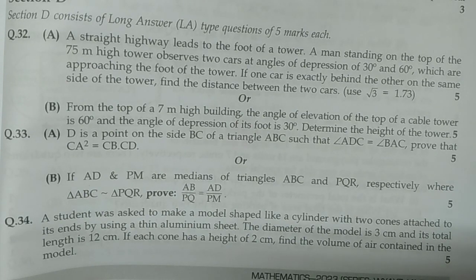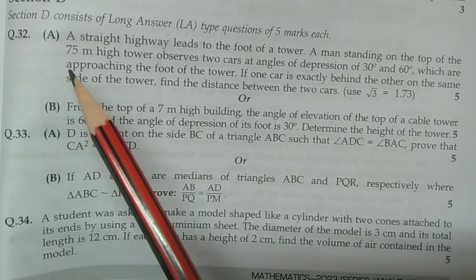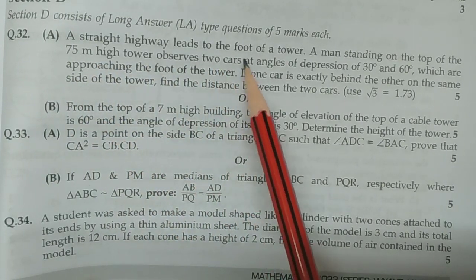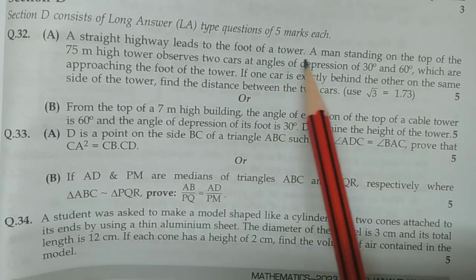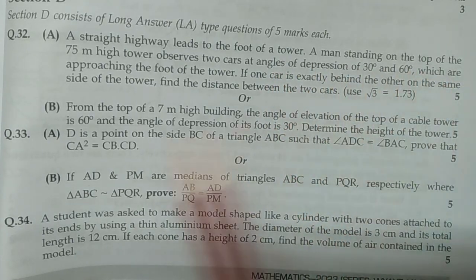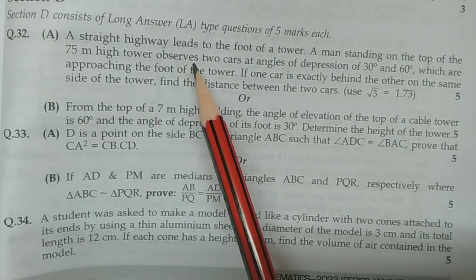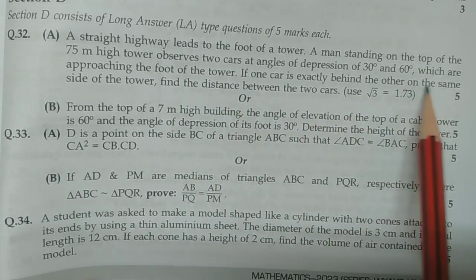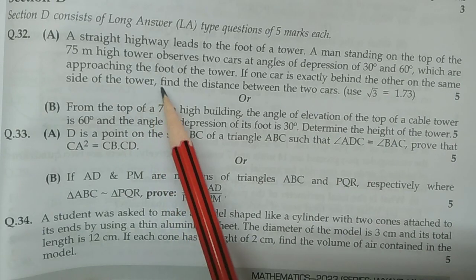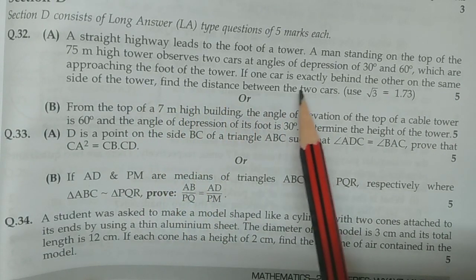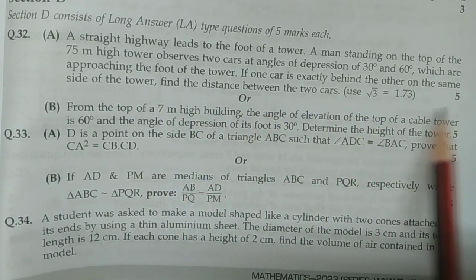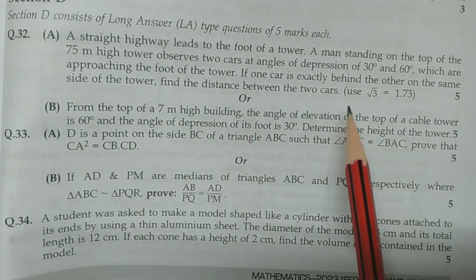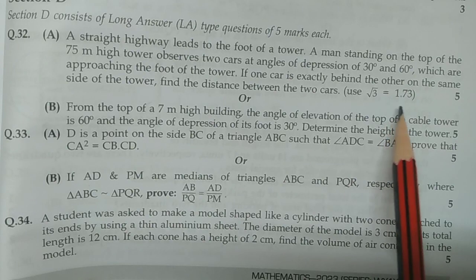Now I am coming to question number 32a. A straight highway leads to the foot of a tower. A man standing on the top of the 75-meter high tower observes 2 cars at angles of depression of 30 degrees and 60 degrees, which are approaching the foot of the tower. If one car is exactly behind the other on the same side of the tower, find the distance between the 2 cars. Use root 3 equal to 1.73.